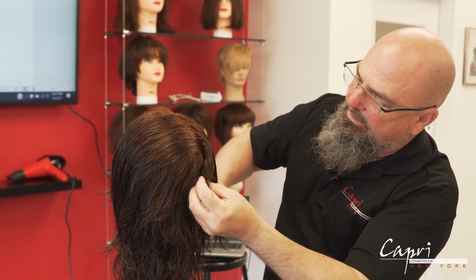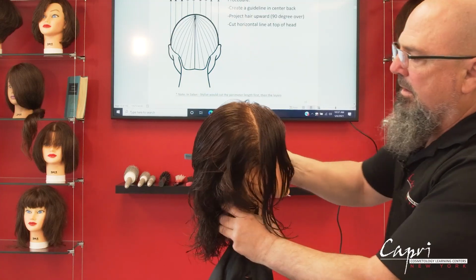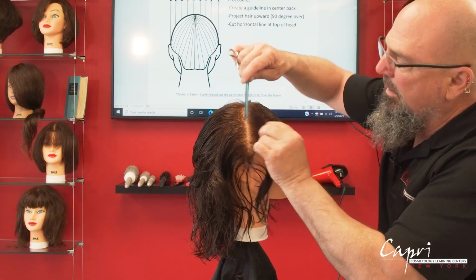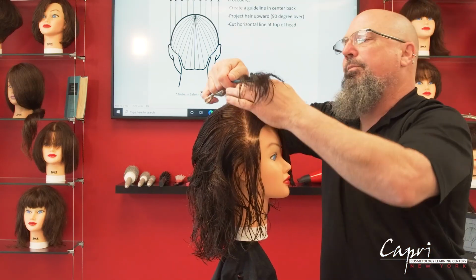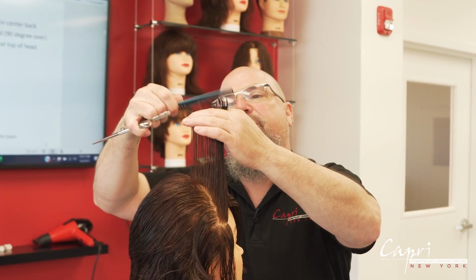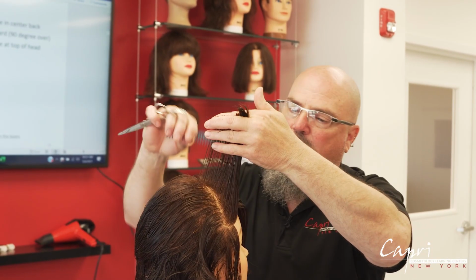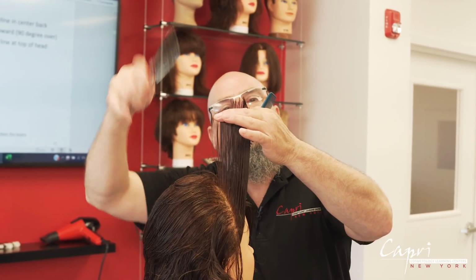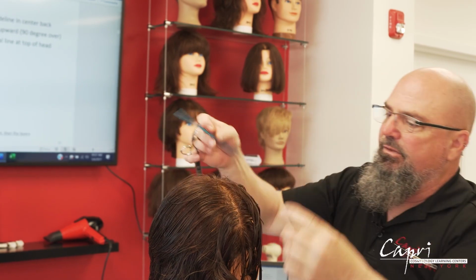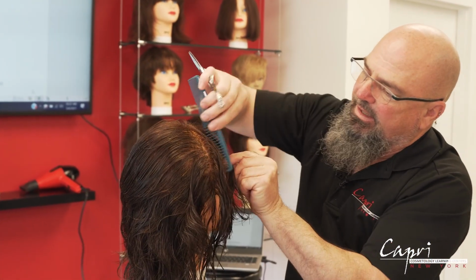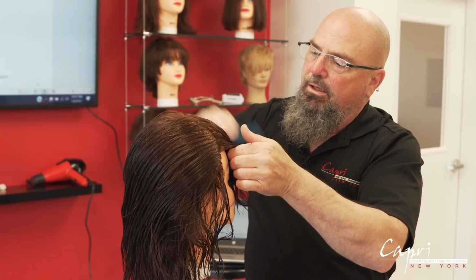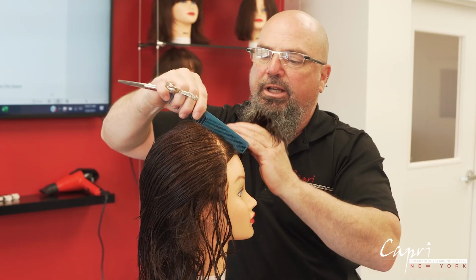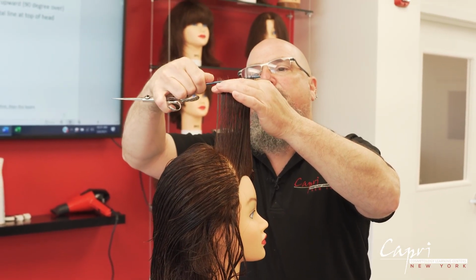Next to last section here. Picking that hair up. Looking for that guide. Always bringing that hair up, making sure that you're not going to cut your length off. Last but not least, a piece of the guide. Take that out of our way. We're going to now finish this last section, bringing it up. There's the guideline.